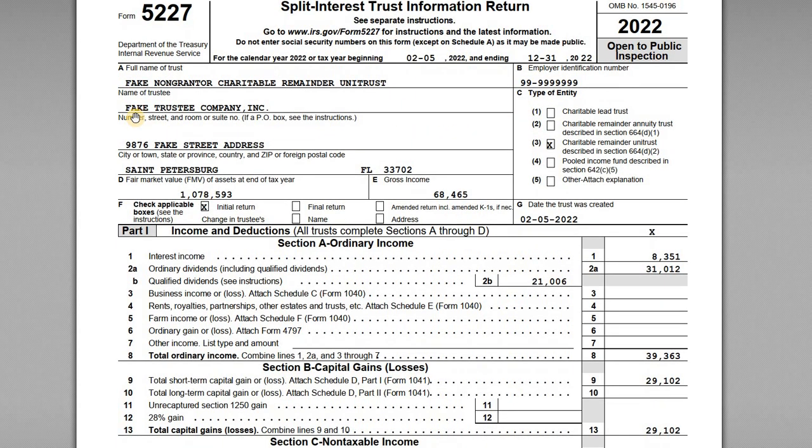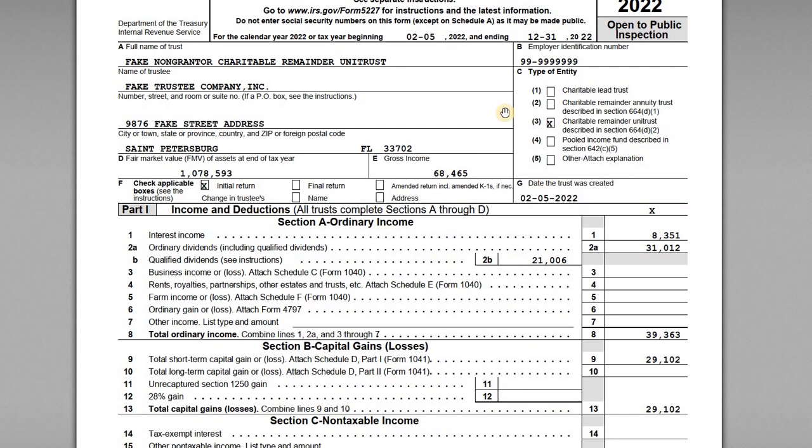So we have the EIN, the name of the trust company, contact address, and then in box C, the type of entity, we have a Charitable Remainder Unitrust as laid out in section 664(d)(2), right? So if you had a lead trust, you would hit box 1. If you have a CRUT, you would do box 2. If you have a net income CRUT or a net income CRUT with a makeup provision, you can still check box 3. You just have to complete different parts within the form that cover those additional elements.